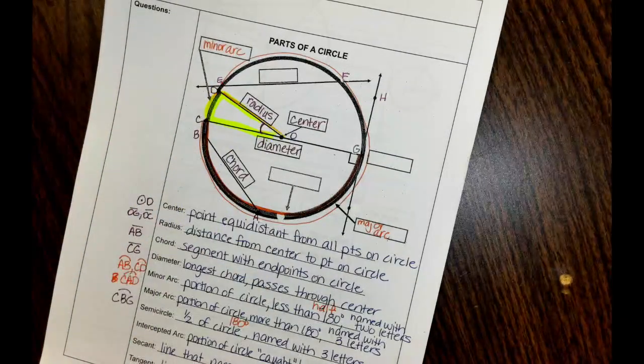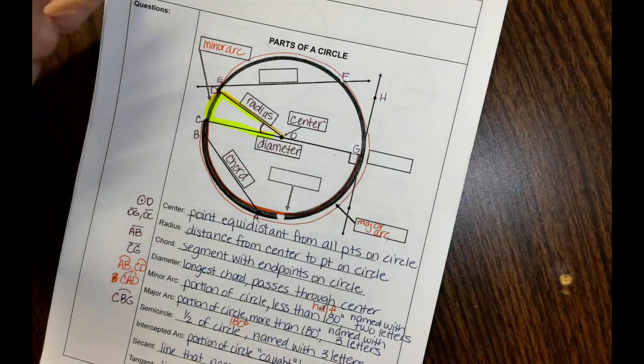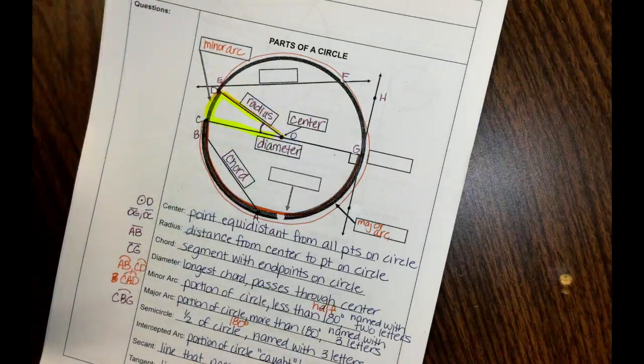Okay, so you're going to look at the angle and you want to find the part of the arc that is caught, the piece of the pizza crust that's cut by those sides of those angles.